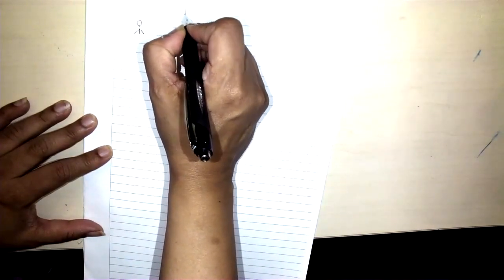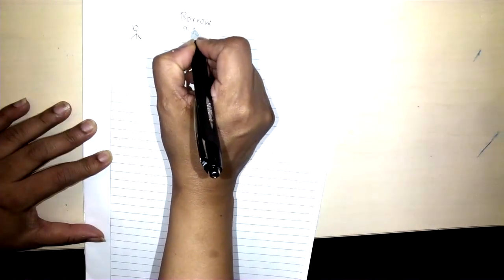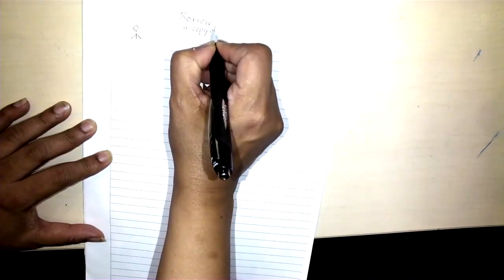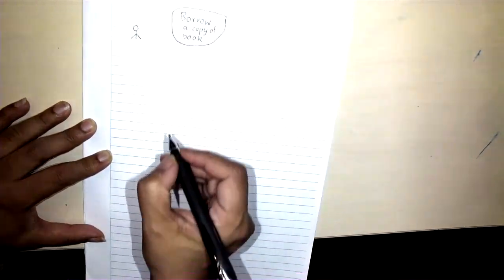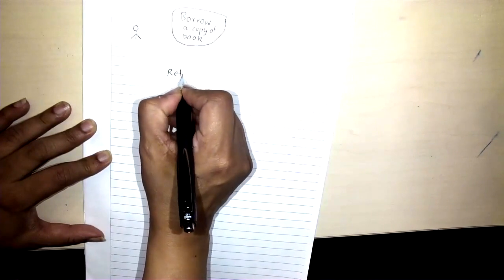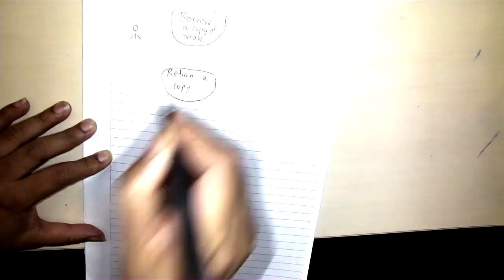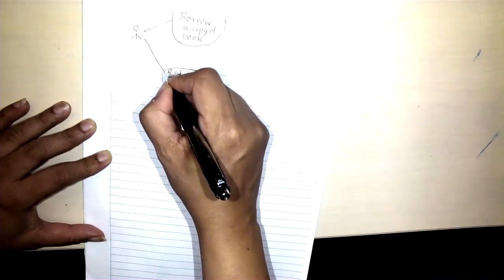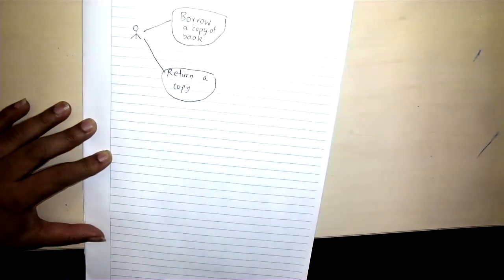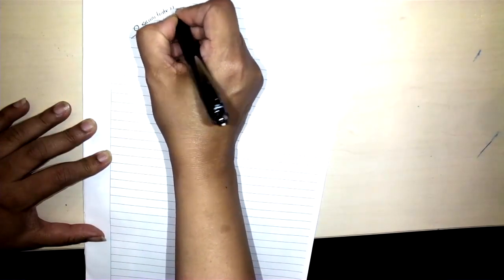The actor wants to borrow a copy of a book. That's one use case. And return a copy. That's the other use case. Now, the actor will be initiating this. All the initiations are drawn with a solid line. We use the stereotype initiate. Okay?